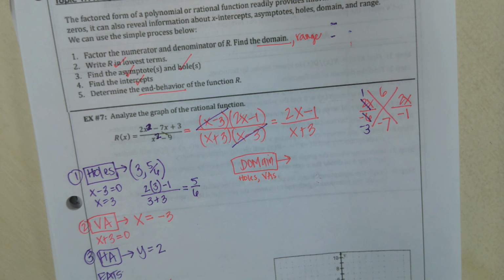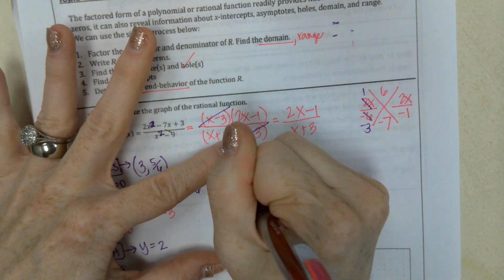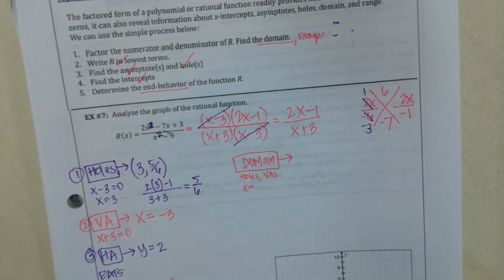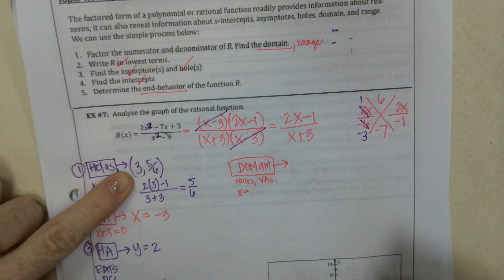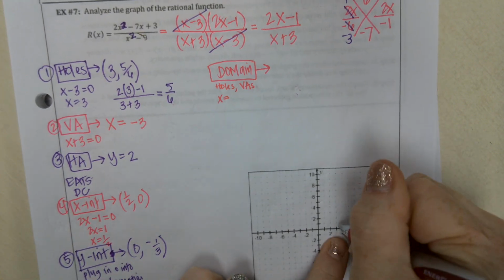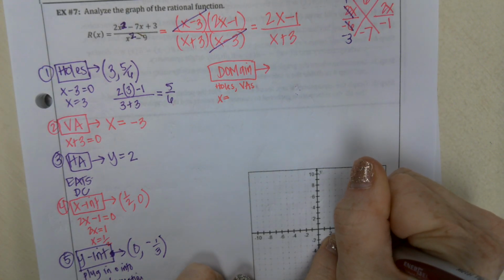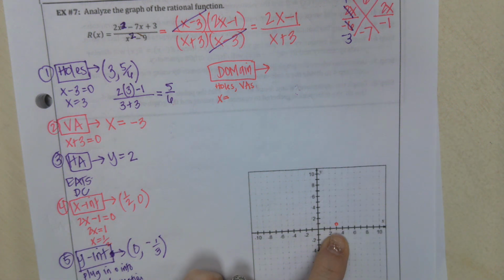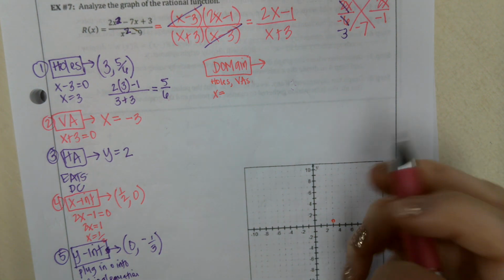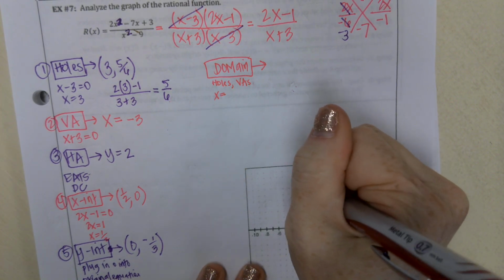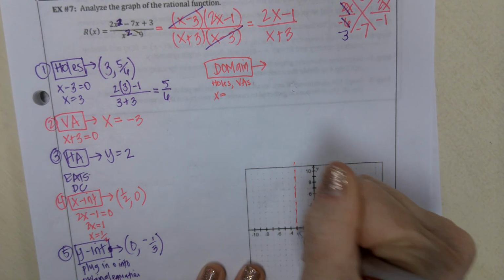So from least to greatest, if I were to graph this, just sketching it, I would have a vertical asymptote at negative 3, and a hole at 3, 5/6, which is almost 1.